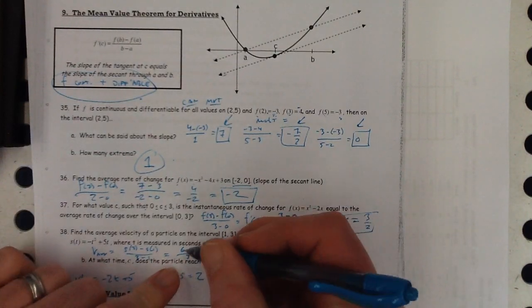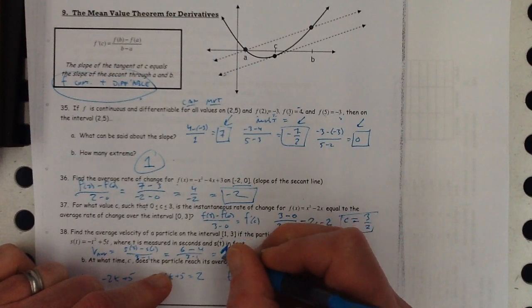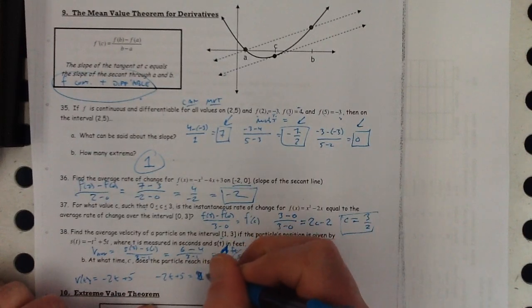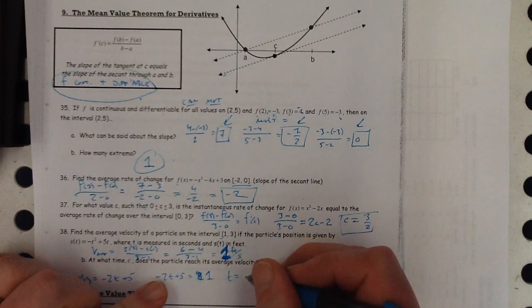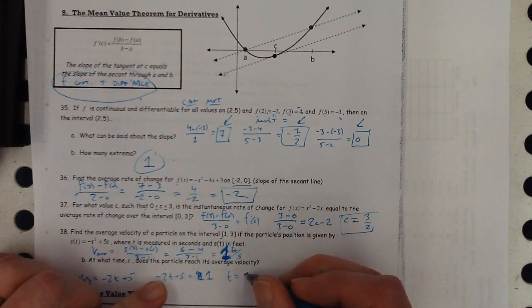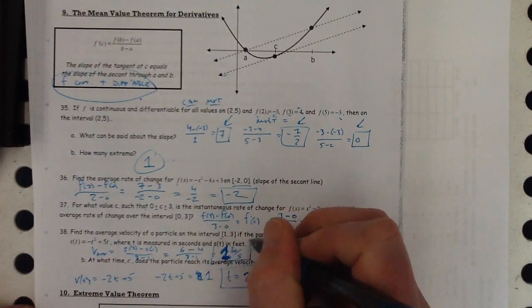Oh, that's because 6 minus 4, this is equal to 1, not 2. 2 over 2 equals 1. So, fix that. And then t is equal to 2. That's better.